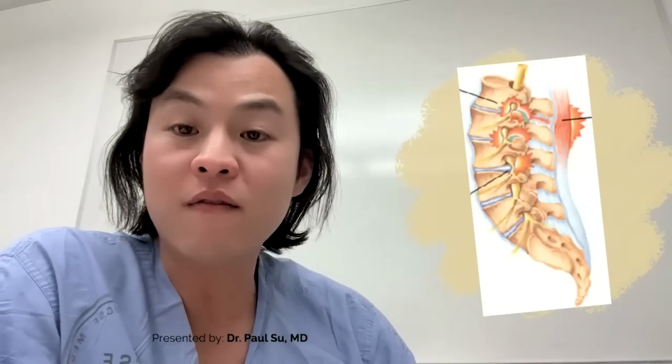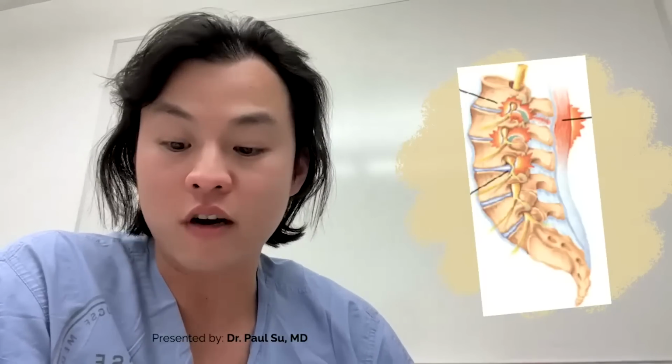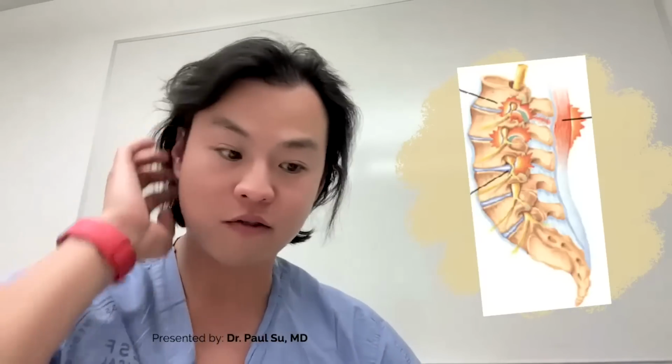Now, I won't go too much further into red flags because that's a topic that we're going to focus on next week, which is red flags of when lower back pain isn't just lower back pain, and we need to do a little more investigative work. But again, most acute lower back pain will resolve without any further management. So that's good news for us.